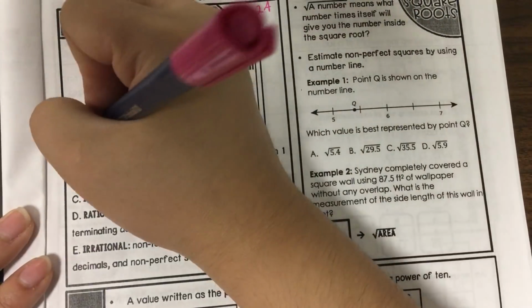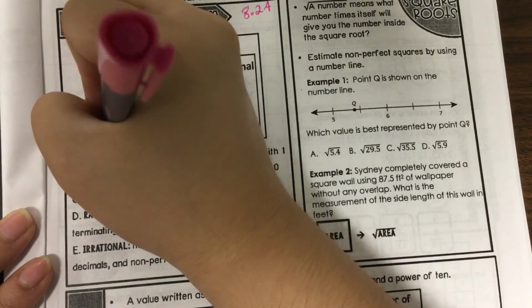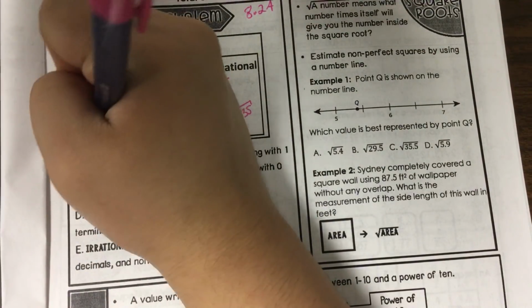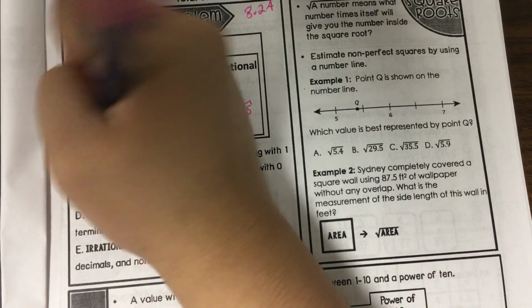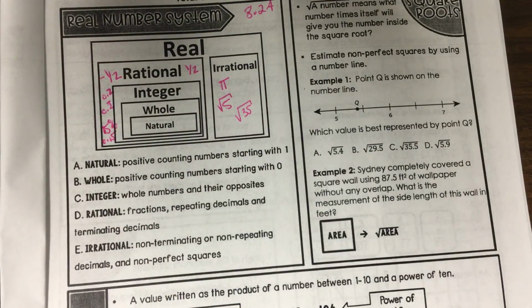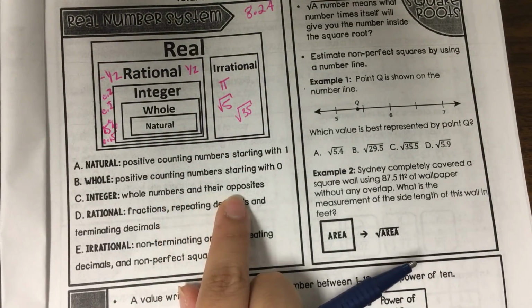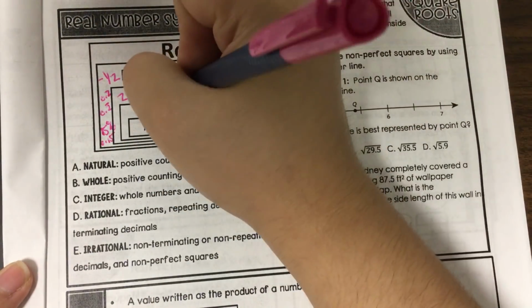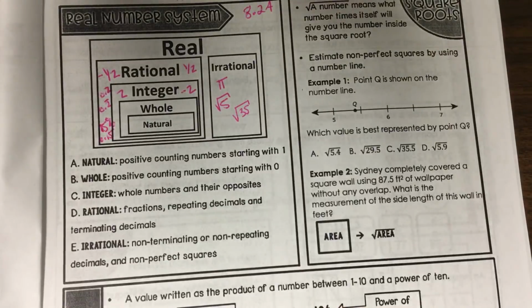We also have numbers like 15%. Anything with a percentage that's not going to change to a whole number will overall be rational. Because remember, 15% is just 0.15. Then we have integers. Integers are whole numbers and their opposites. So a whole number would, for example, be 2. Their opposite would be negative 2. So that would be an integer.